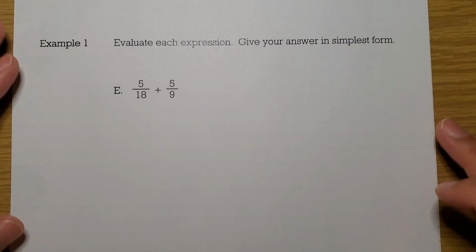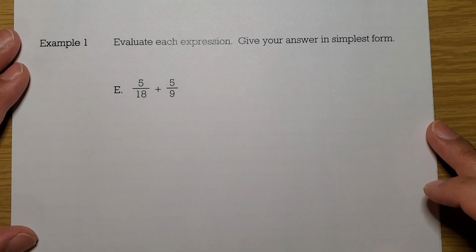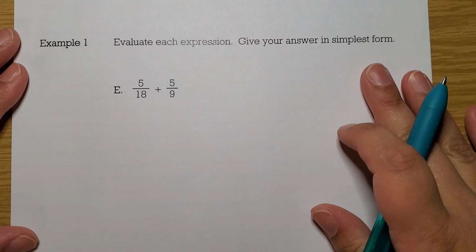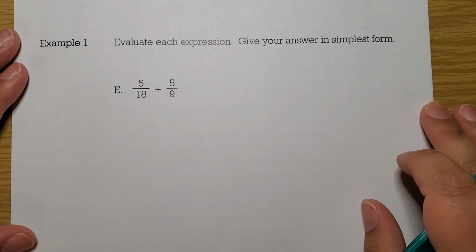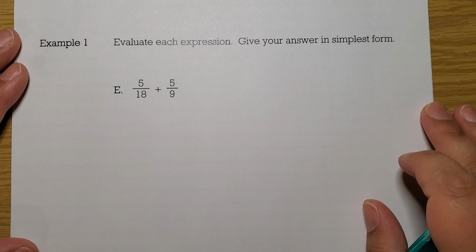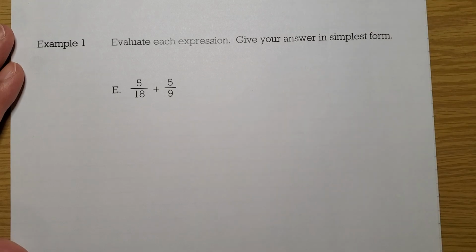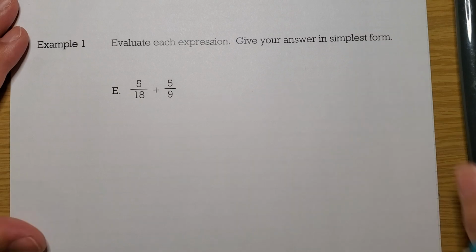So for example 1, it says evaluate each expression. That just means find the answer. And then they also want us to give our answer in simplest form. I'm going to work through this problem in 2 ways. The first way, I'm going to find just the really easy common denominator, I think. And then the second way, I'm going to use one of the shortcuts when we talked about finding common denominators. So you can hear me, I'm getting my calculator out to help me here.